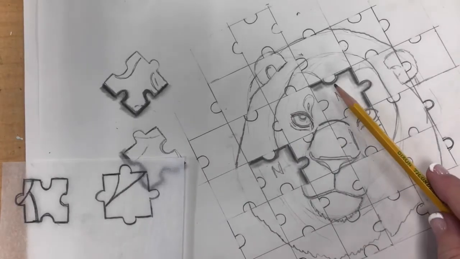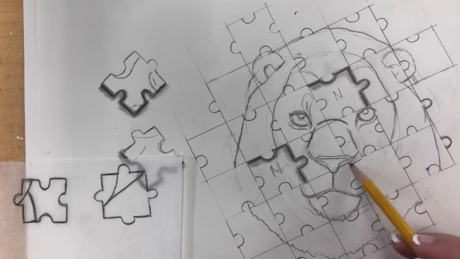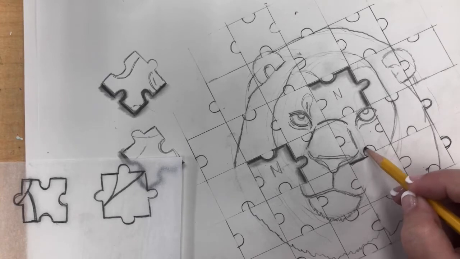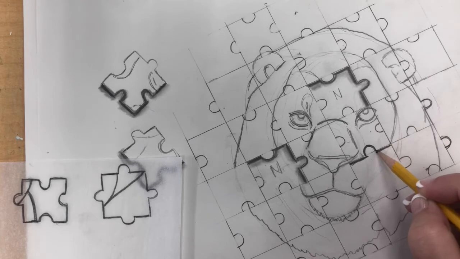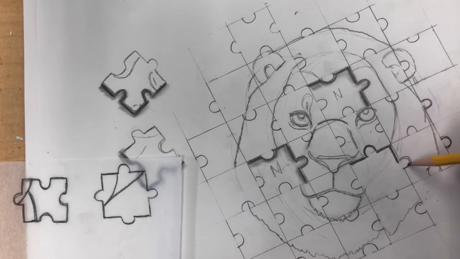And all my negative spaces, what I need to do is come along and give them a little bit of an edge at the top of the negative space. So I'm going to come along in here and at the right of the negative space. So what I'm doing is I'm showing a little depth to the puzzle piece.